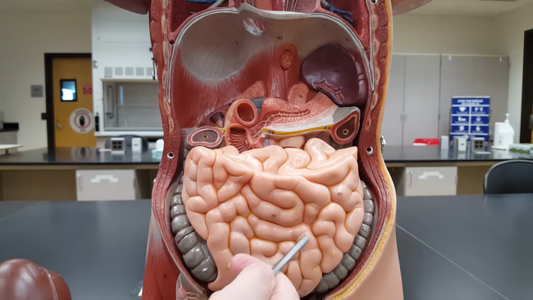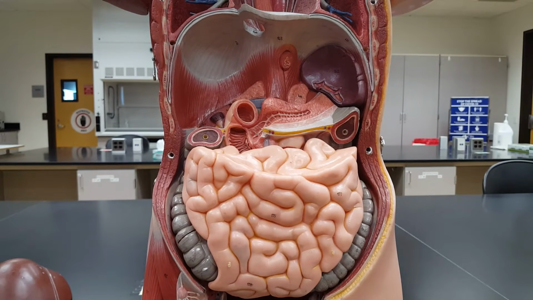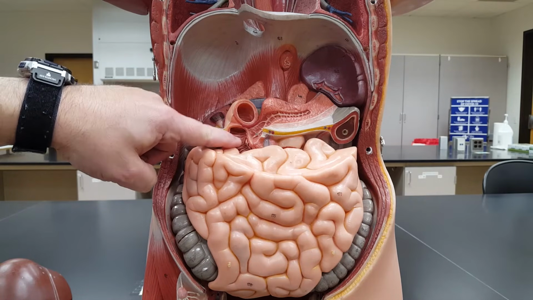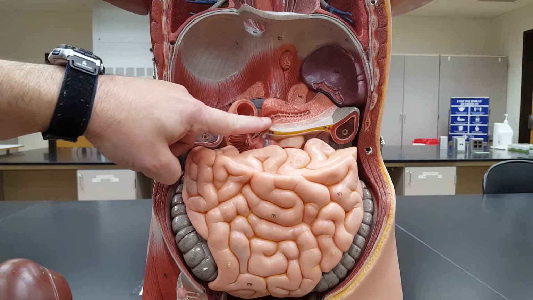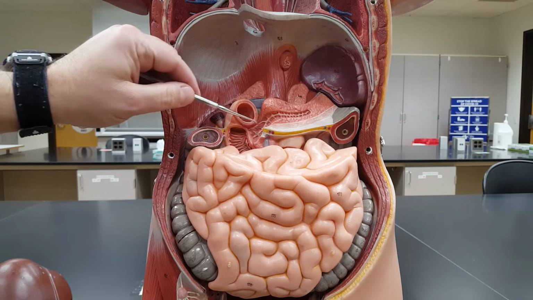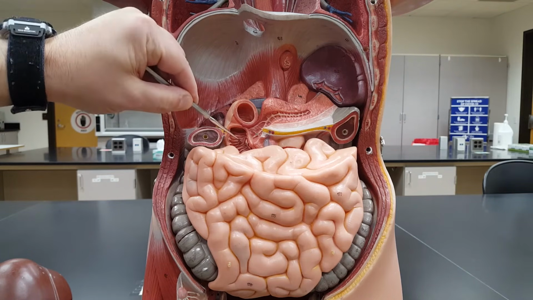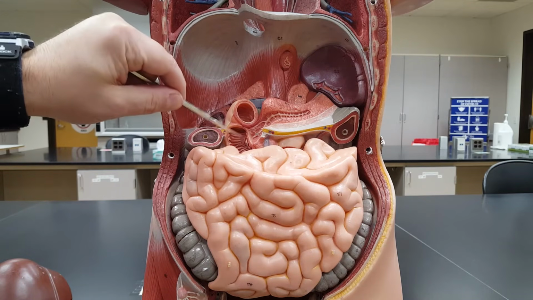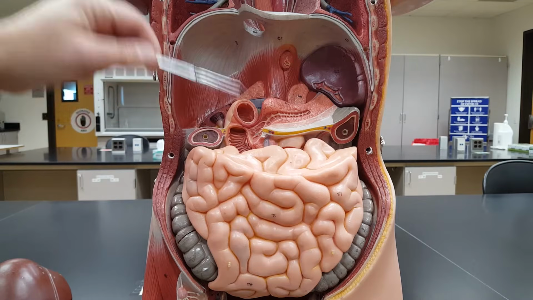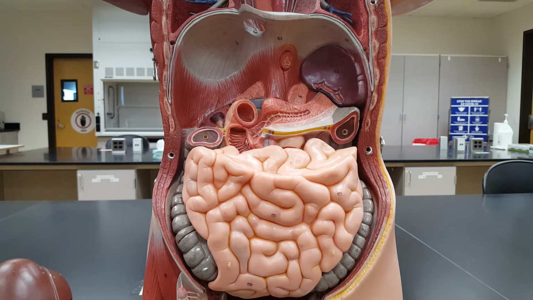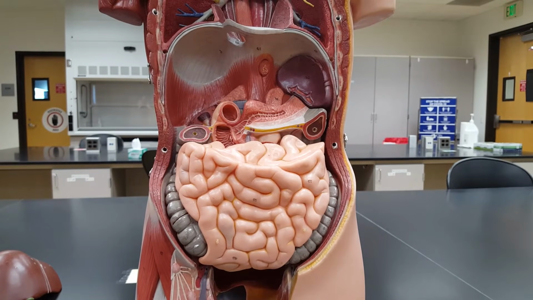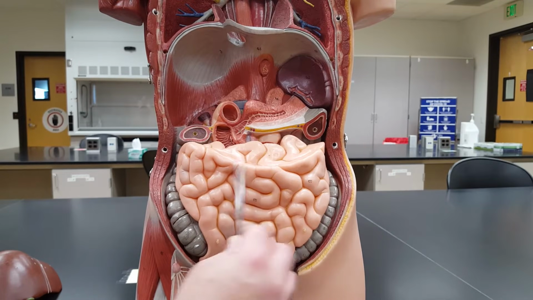The pancreas, as well as the liver, are accessory digestive organs to the duodenum. So if I see this sort of lightly colored pancreatic duct right here, and it's dumping into the small intestine right here, I don't care what else I see, I know this is the duodenum, the first section of the small intestine. The second section of the small intestine is the jejunum, which is all the way out here.